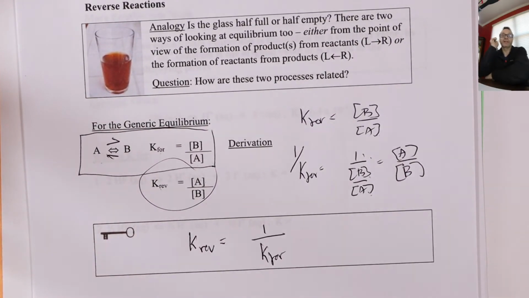So that's your take-home message for the math, right? If you have a numerical value of K, say K forward is 2, K reverse is 1 over 2, 0.5, right? So you can easily just take the reciprocal to get K for the reverse reaction. Okay.